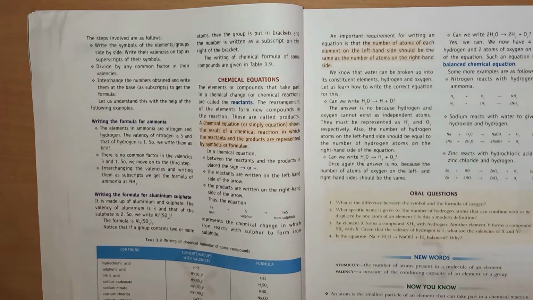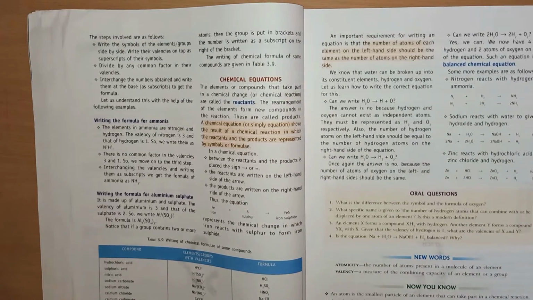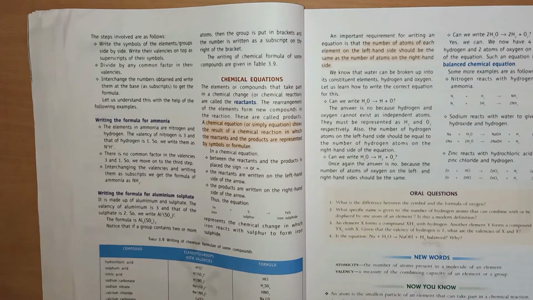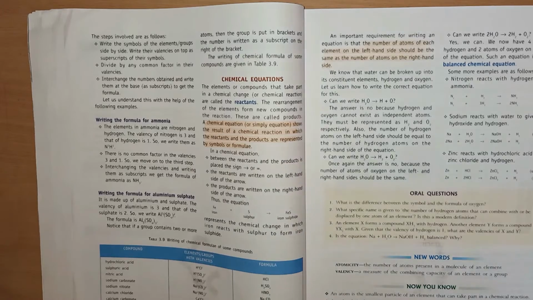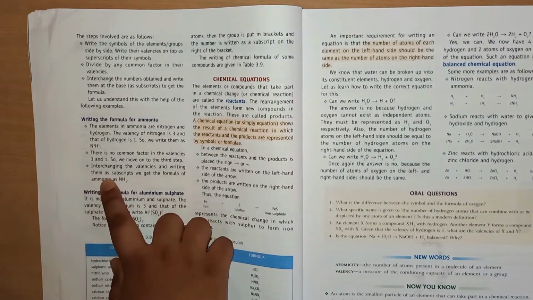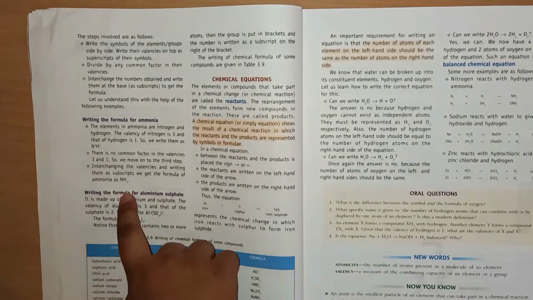Now they have taken the example of ammonia, in which the elements used are nitrogen and hydrogen. The valency of nitrogen is 3 and hydrogen is 1. So there is no common factor of the valencies 3 and 1, so we cannot cut them. So we move to the third part. Interchange the valencies and write them as subscripts. We get the formula of ammonia as NH3.